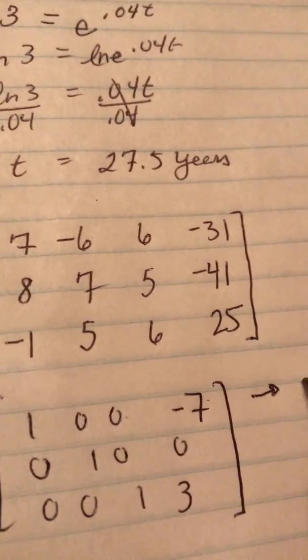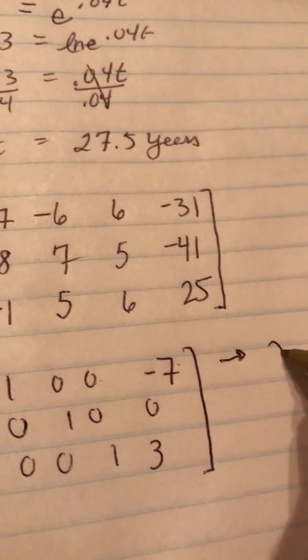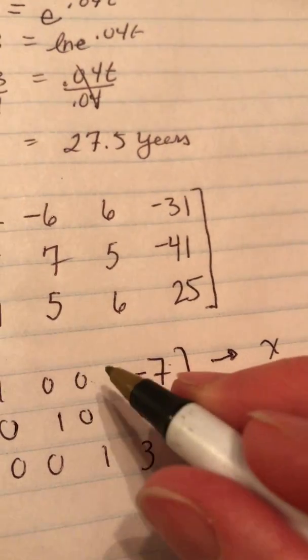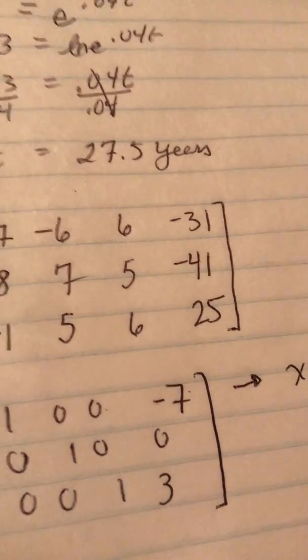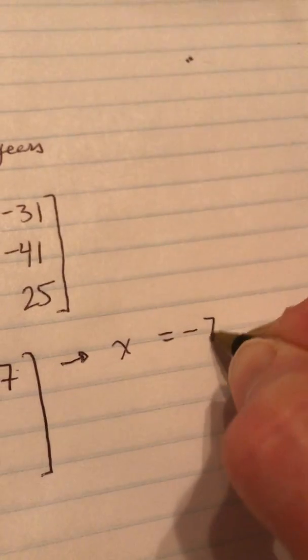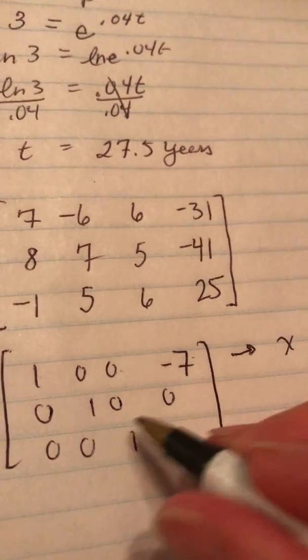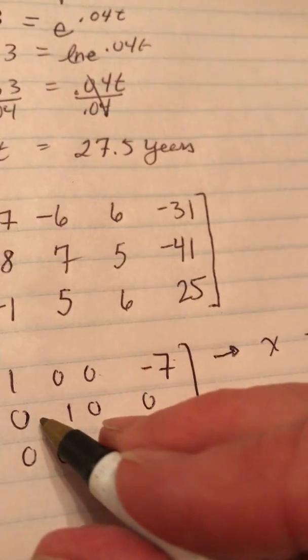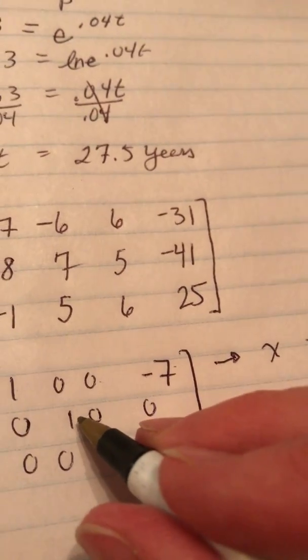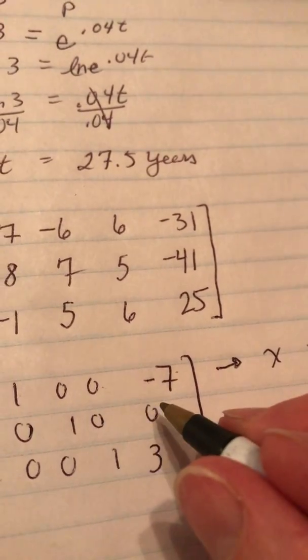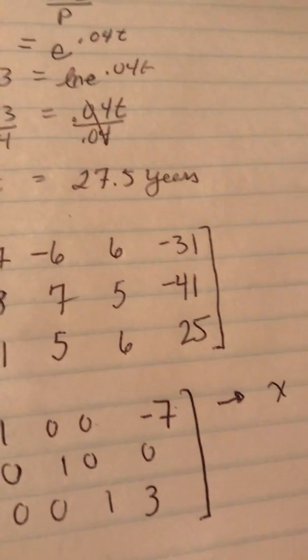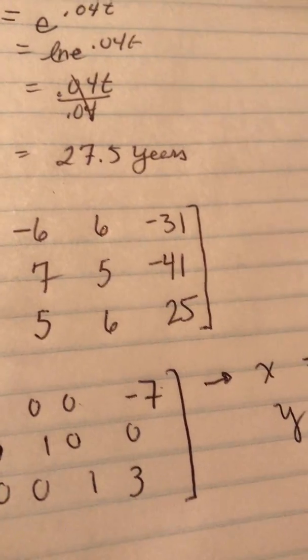So if you write those down, what you see is that 1x plus 0y plus 0z equals negative 7. So x is negative 7. And the second equation here is 0x plus 1y plus 0z equals 0. So in other words, y equals 0.